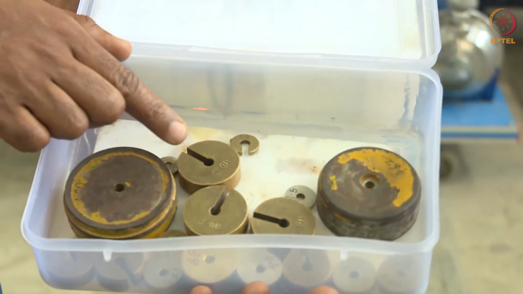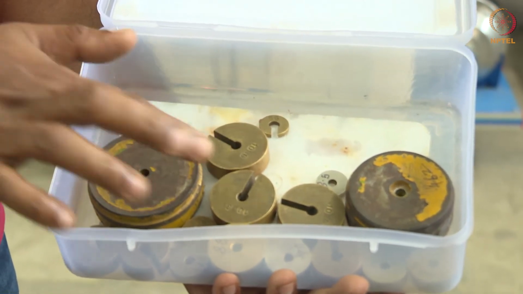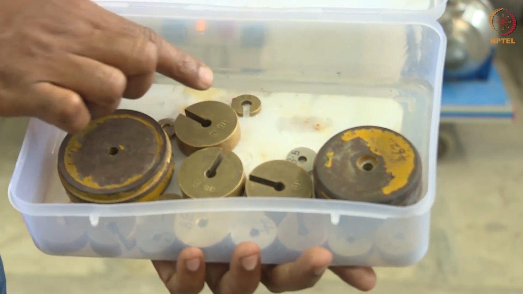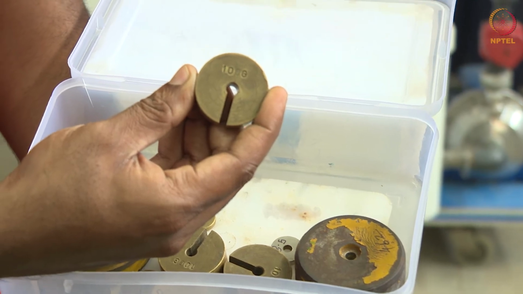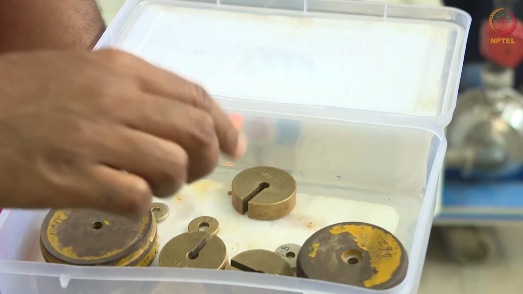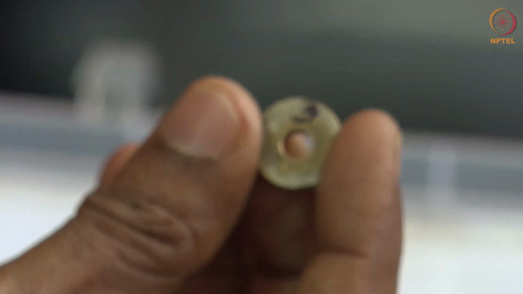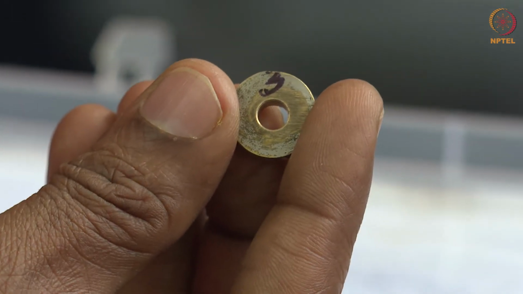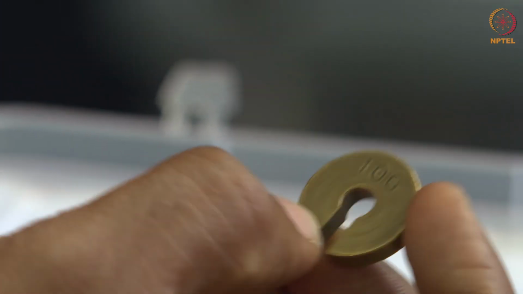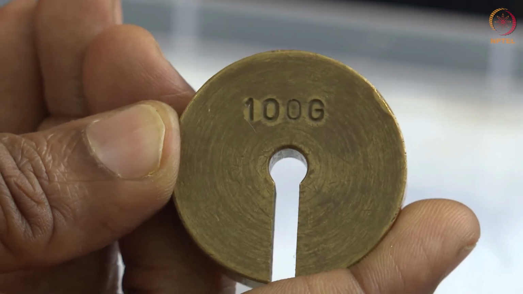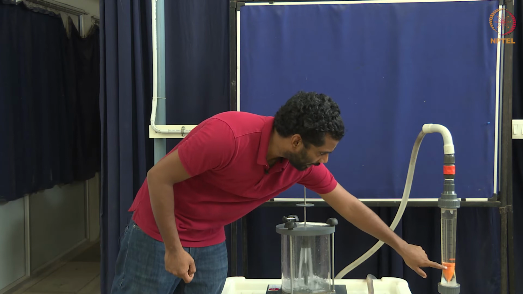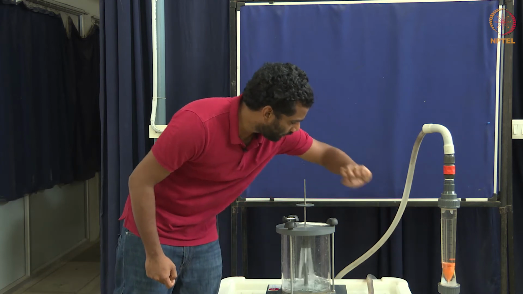So, we have got a different set of masses, different set of weights. Each weight is marked, like this is 100 gram, and this is 5 gram, and this one is 3 gram. All these small weights help to fine tune the weights. Okay, so 100 gram.